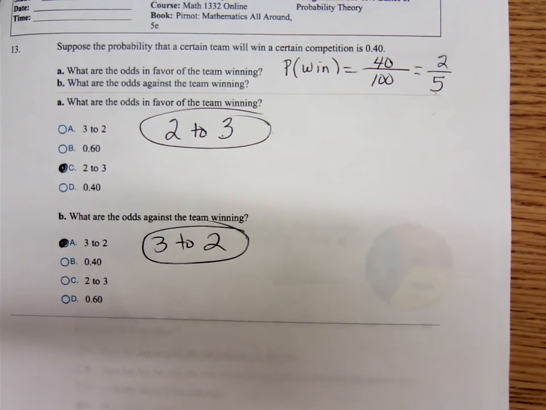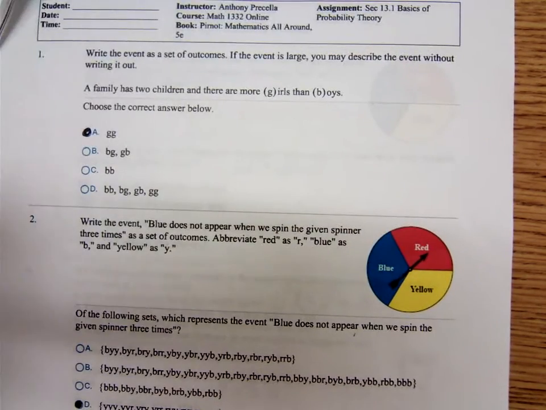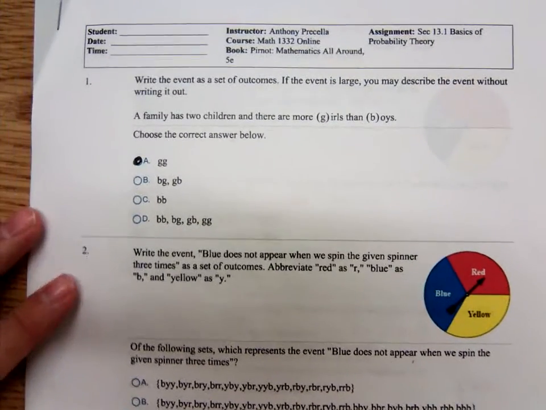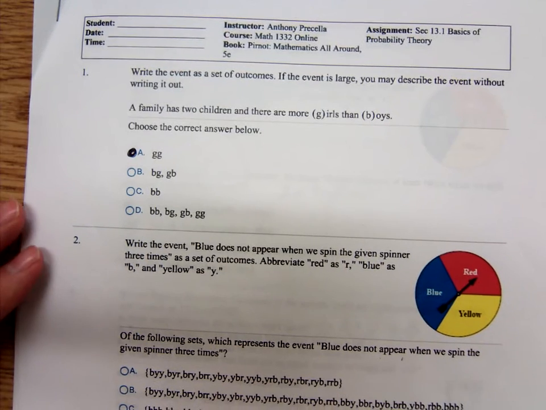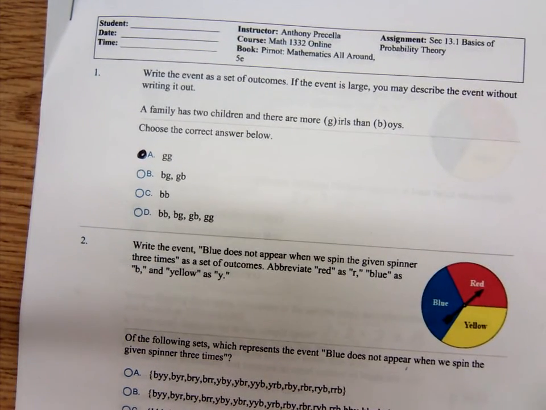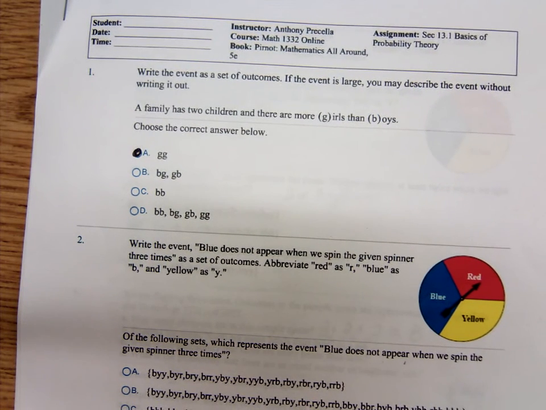So this is our first section over probability theory. Hopefully you've had time to look through the assigned reading, the book, and watch the video. And these were some homework examples I've worked for you. And we're out of time, so we will pick up and do more probability the next time.